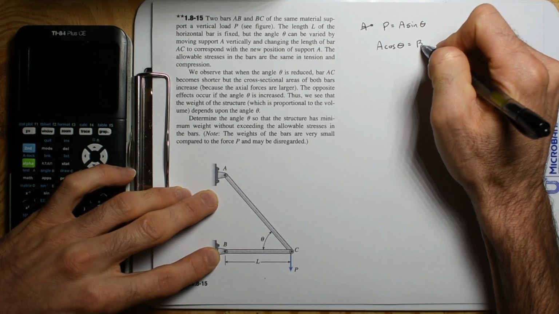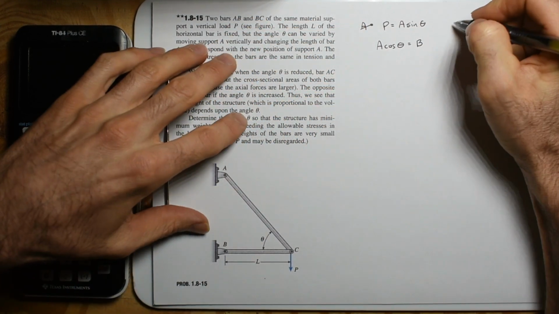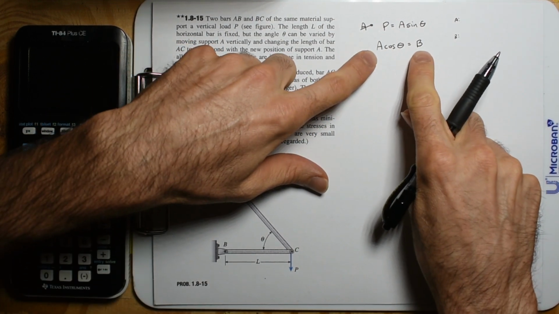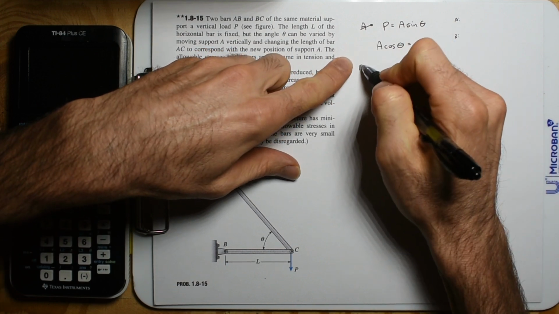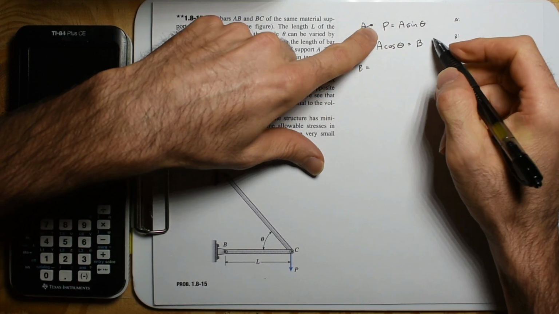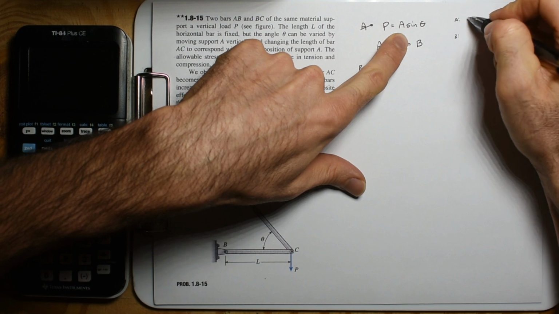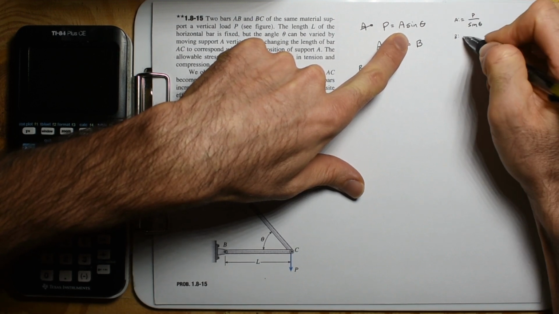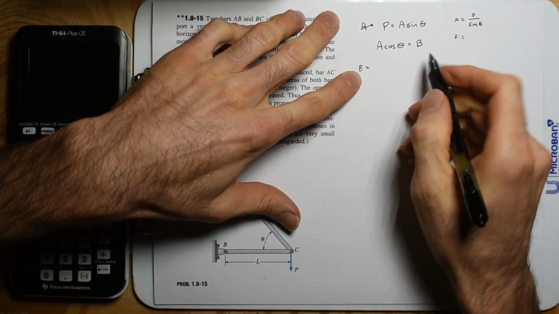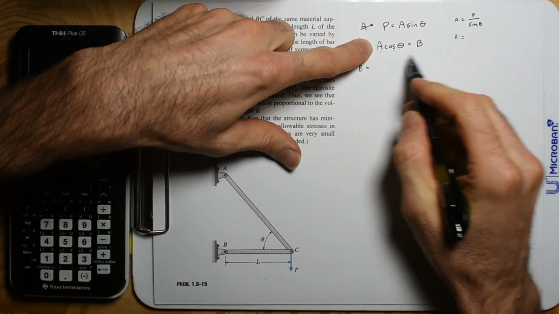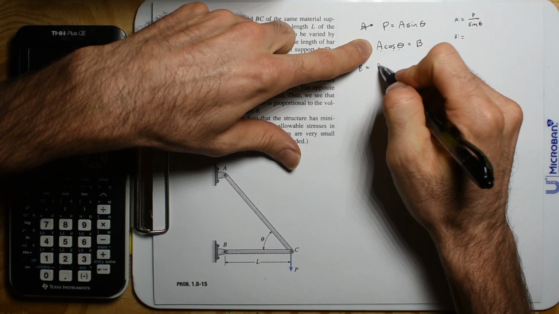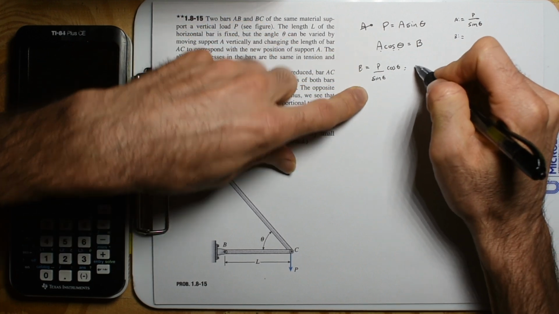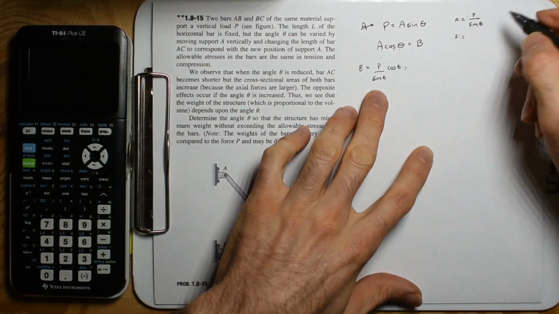So once you get this, what we want is force A and force B. Here's force B, but it's in terms of A. Force A is just P over sine theta. And for force B, that's going to be A cosine theta. So A is P divided by sine theta, and then we multiply by cosine theta, so B is going to be P divided by tangent theta.